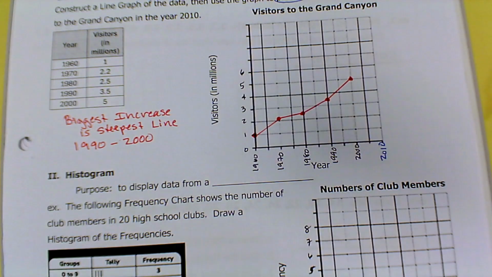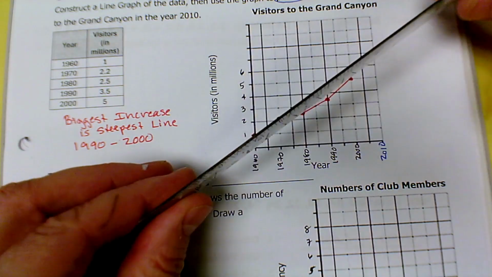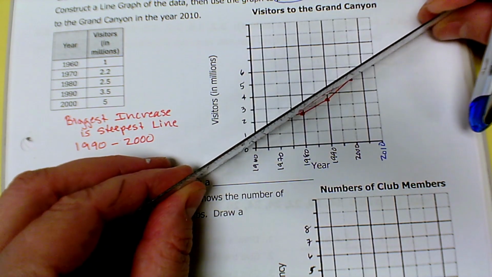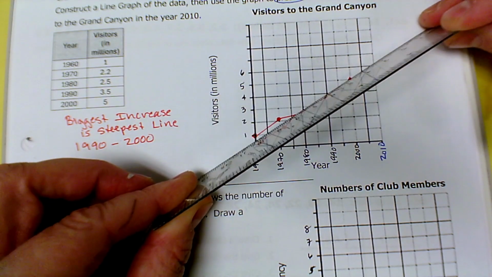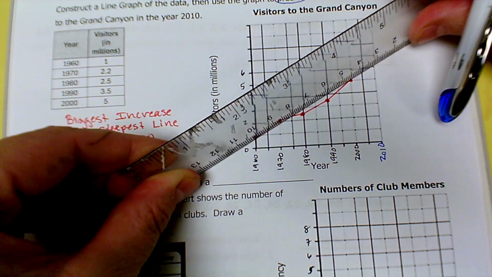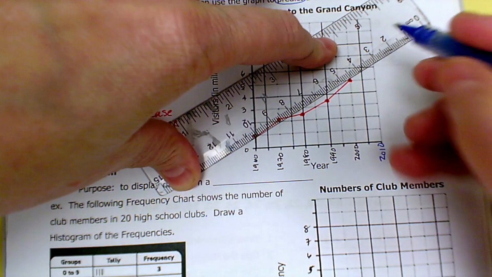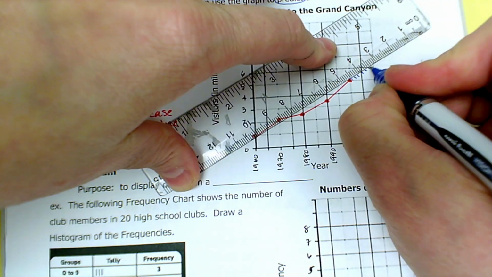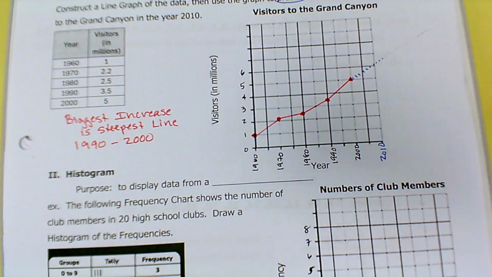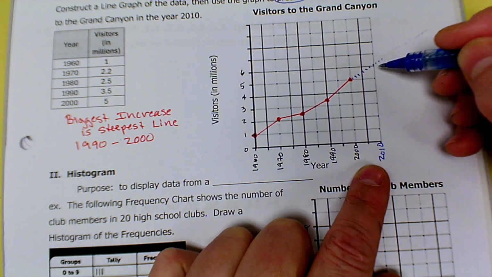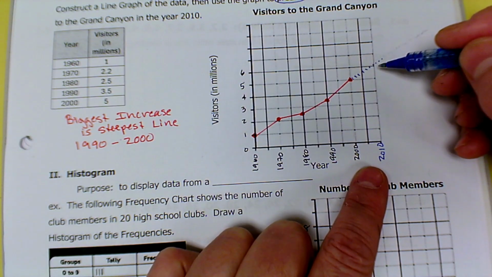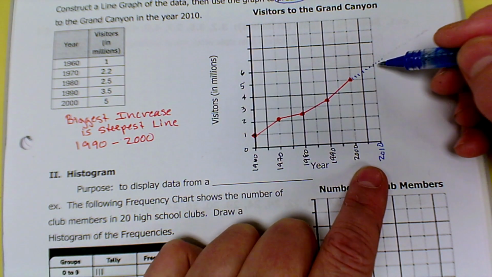All right, so now we're going to make a prediction. And again, you can use your straight edge to help you with this. If you were to put your ruler right through the middle of the data, so usually you want the same number of dots on top as on bottom, and if you were to extend your line out using your straight edge so that it crosses where it says 2010, that is our prediction. And yours might be a tiny bit different than mine. That's what happens with hand graphs, so that's okay.